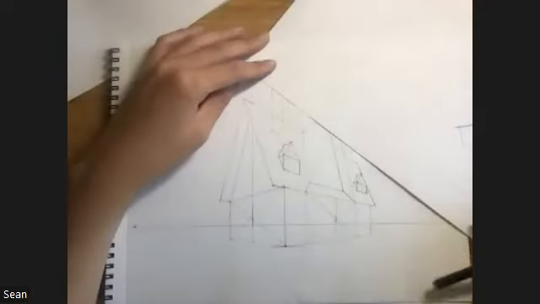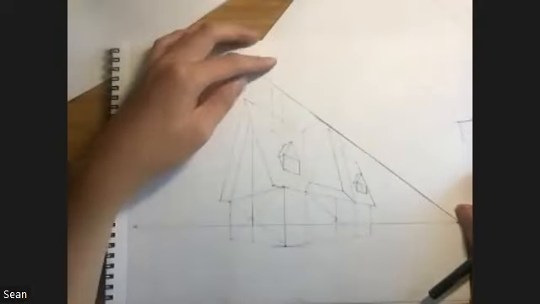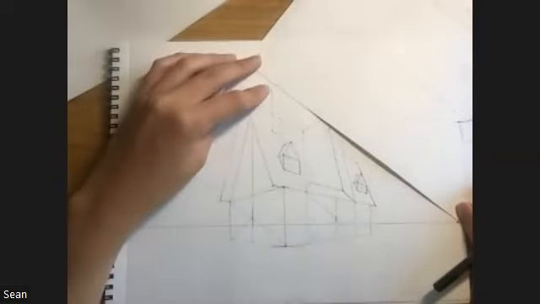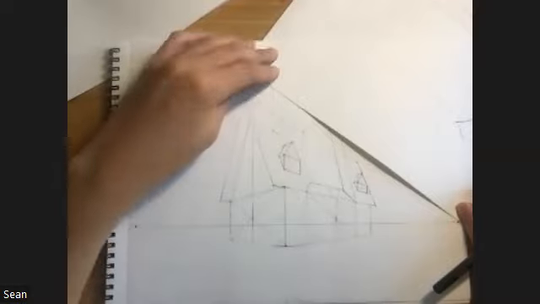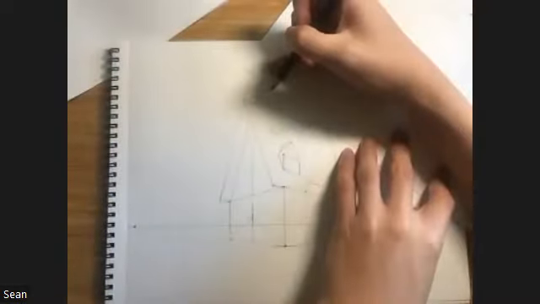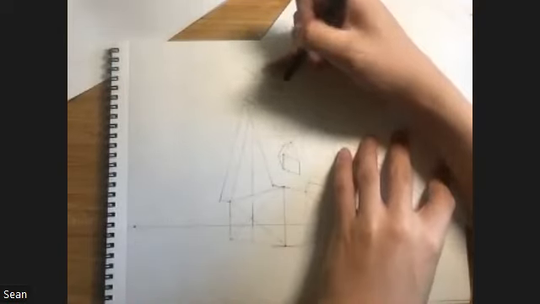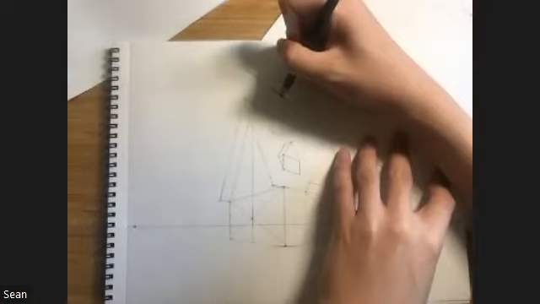And then we'll do the same thing for the top. Match the vanishing point to the top left corner. After we have that set, draw a line down. And that is the basic shape for the right side of the chimney.